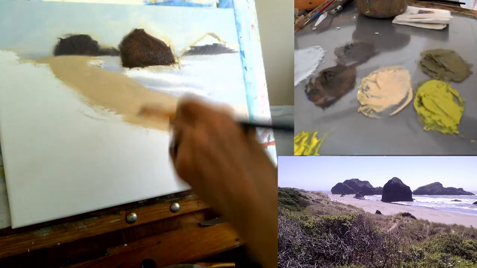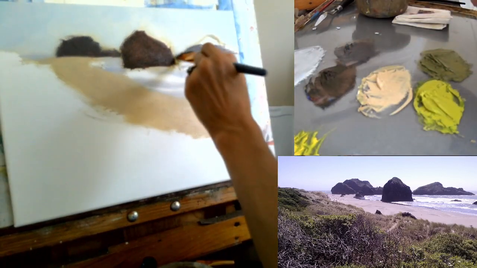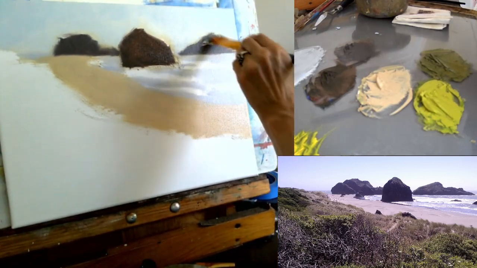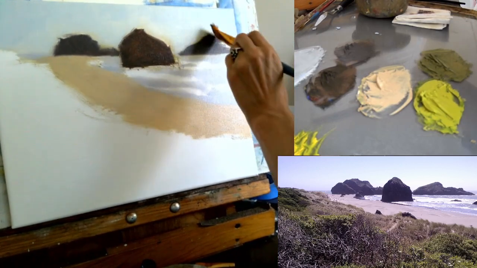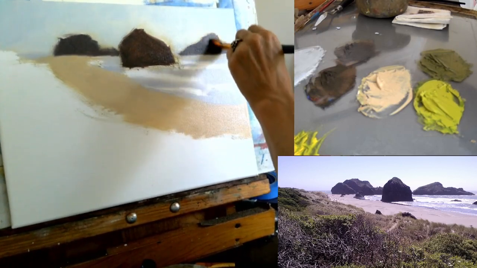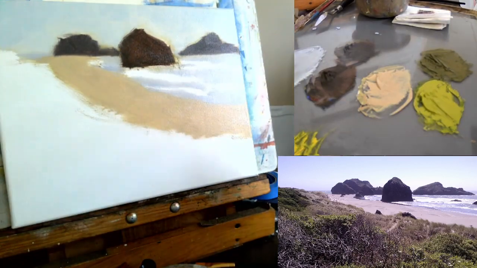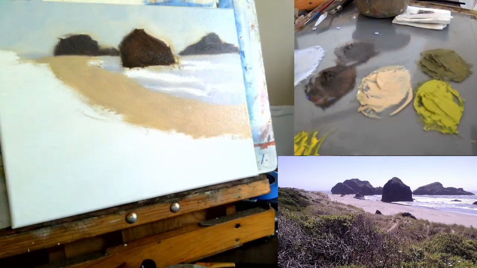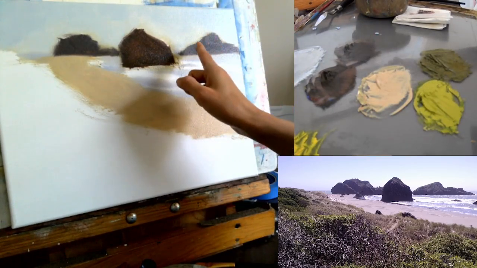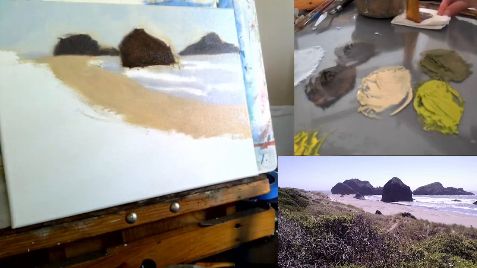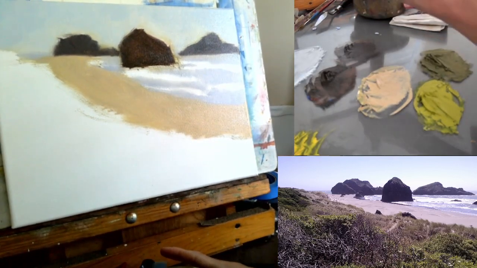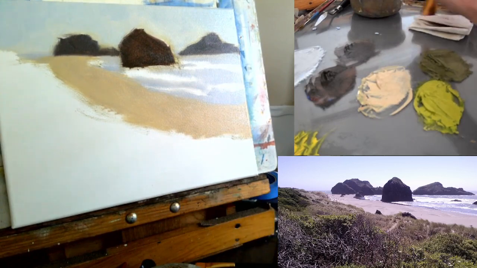Straight on the bottom. Okay, and I think you can already see the value difference here and here. Okay, next.